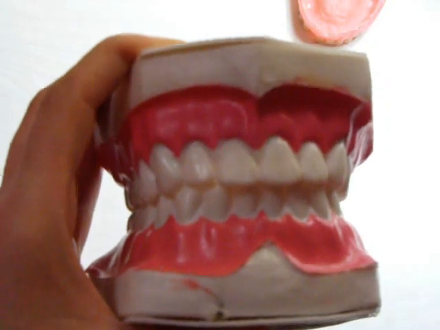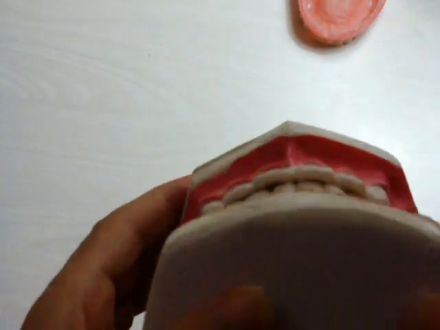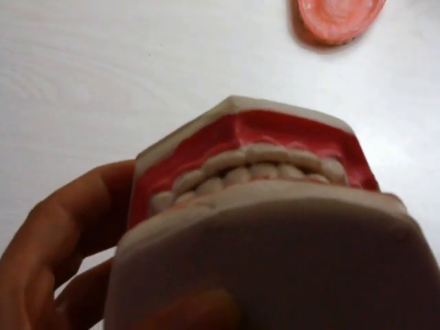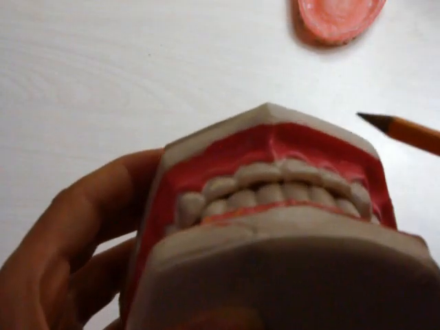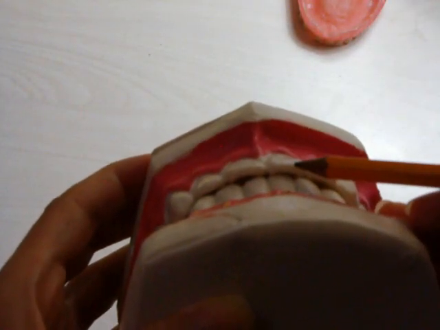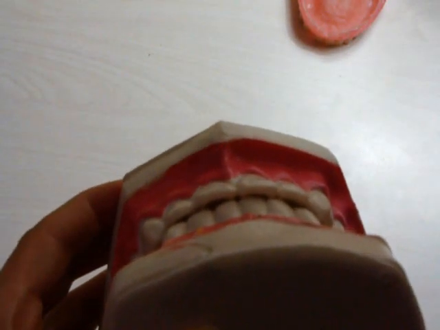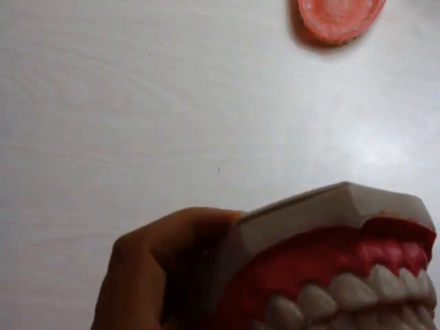The normal range would be 2 to 4 millimeters. Next, we have overjet, a term used in a horizontal plane, and it's the distance between the incisal edge of the maxillary incisors and the incisal edge of the mandibular incisors. The normal range is also 2 to 4 millimeters.